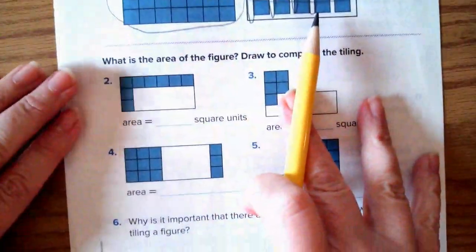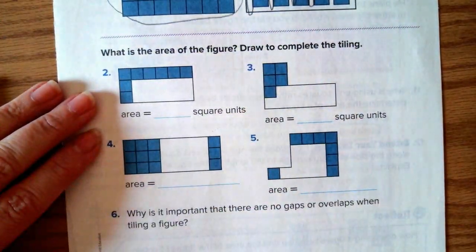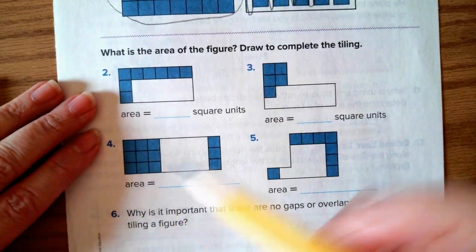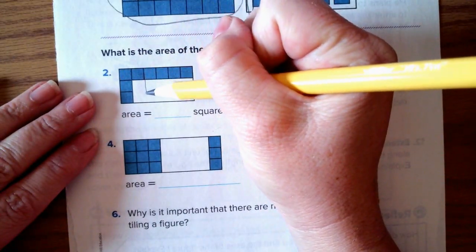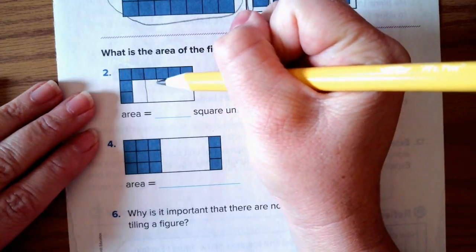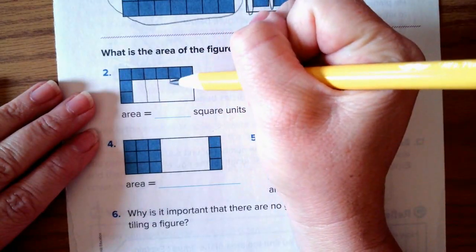All right. What is the area of the figure? Draw to complete the tiling. So you're going to have to draw. I'm going to extend these lines. Now I'm not going to go fast. I'm going to extend these lines straight down.